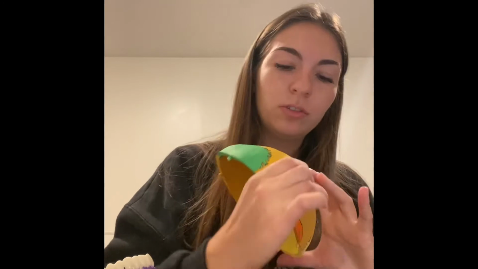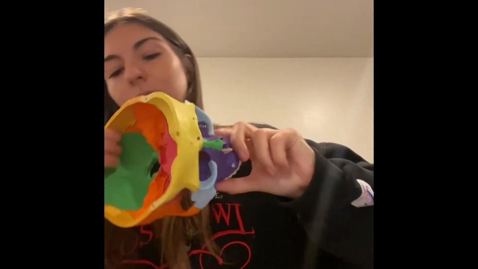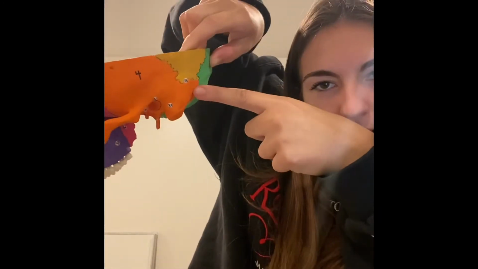Our coronal suture is 23, so it's going to be on the front. And 24 is going to be our sagittal suture to divide the parietal bones. 25 is our lambdoidal suture on the back. And our squamosal suture, I definitely put on this one. It's 26. Right here.